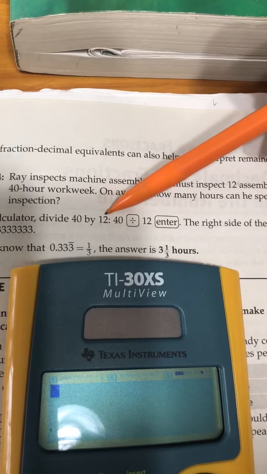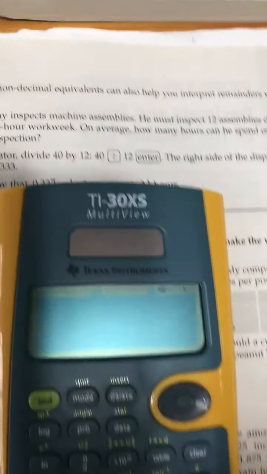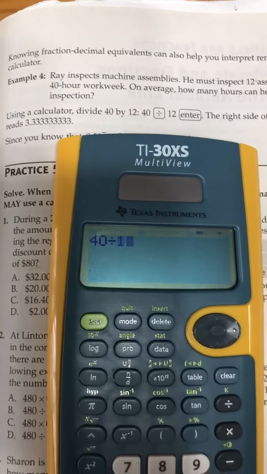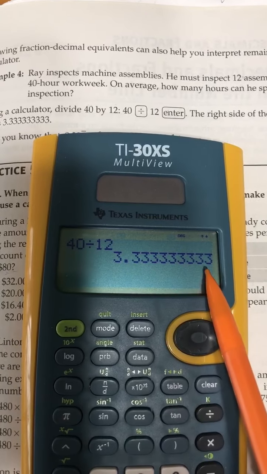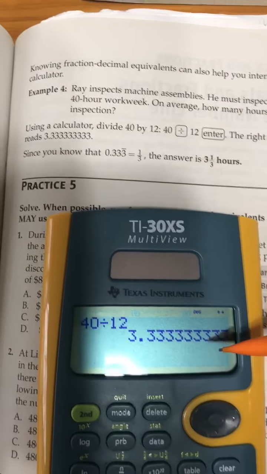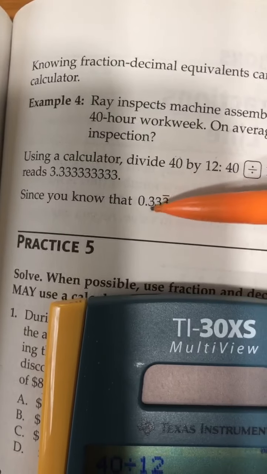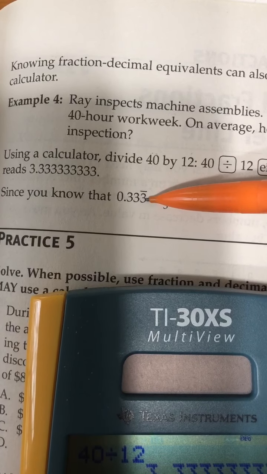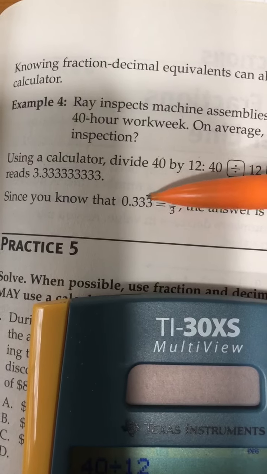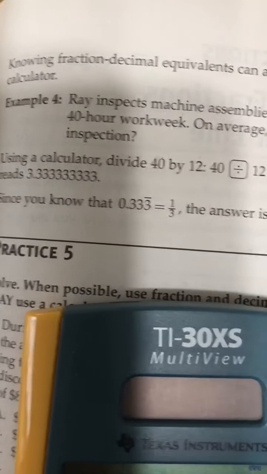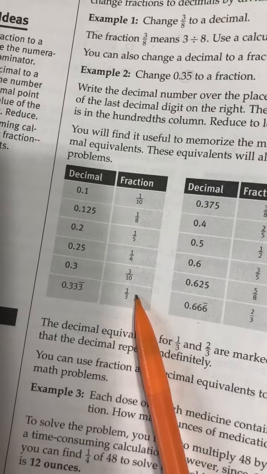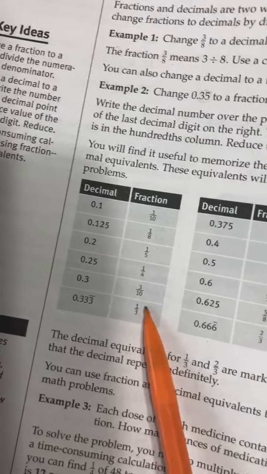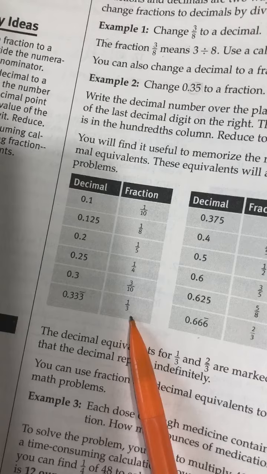So 40 divided by 12, enter on our calculator. We can do it here. 40 divided by 12 is 3.333, again, repeating. So we can stop. Remember, tenths, hundredths, thousandths. We'll stop at the thousandths place value, and we can put a bar on top of that 3. And we know 0.33 repeating, if I go back to this table, is equivalent to 1/3.